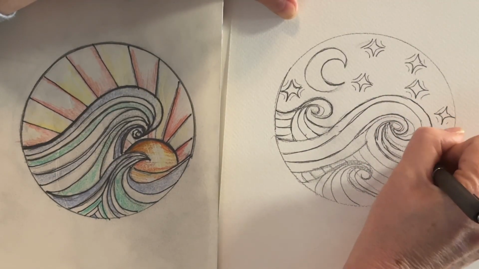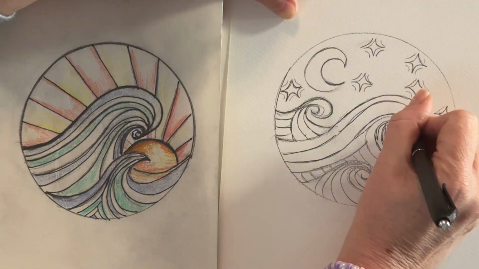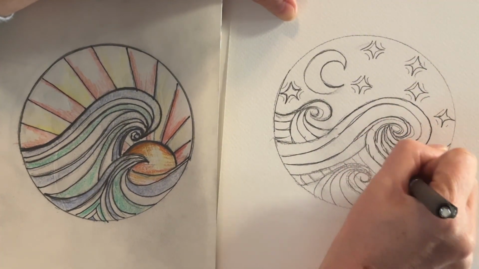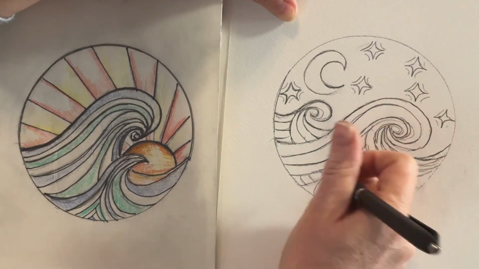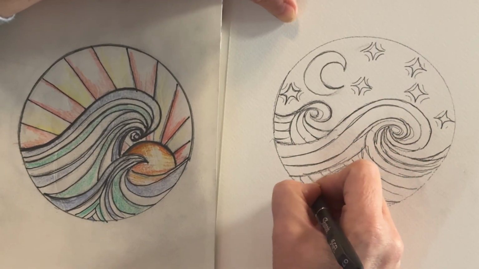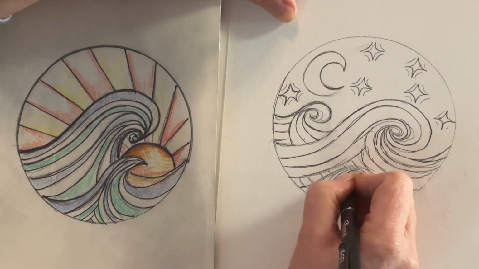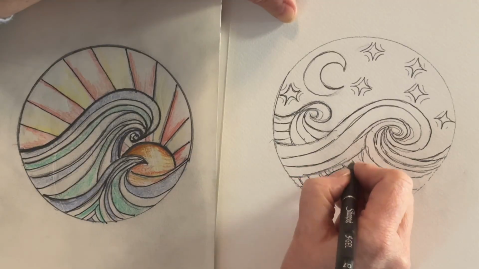If you notice, I had these sharper, crisper lines before, but as I'm coming along with my pen, I'm noticing I like the slightly less stylized and crisp line, because it creates the appearance of a more natural wave.